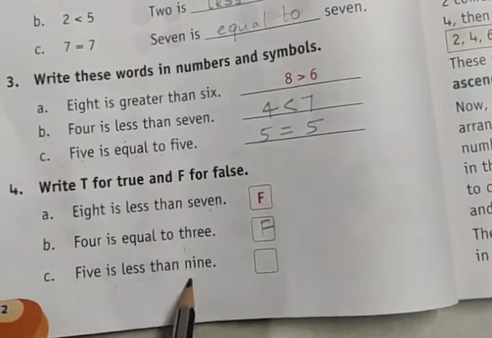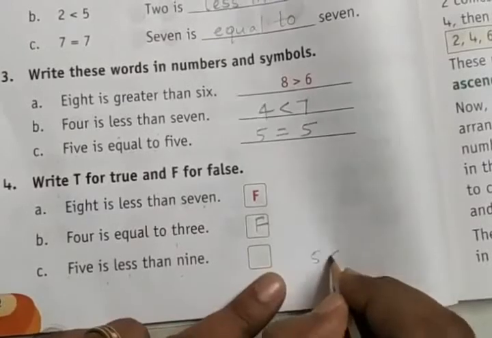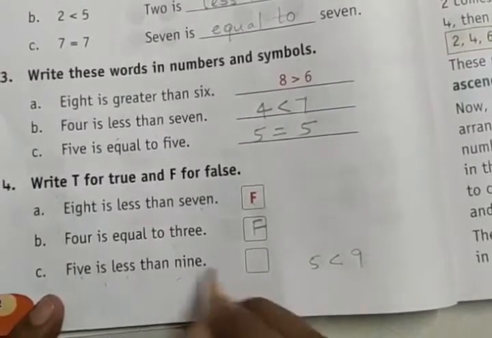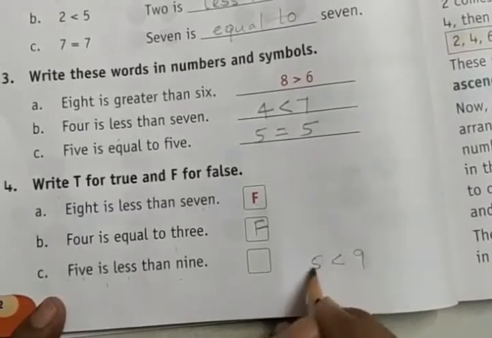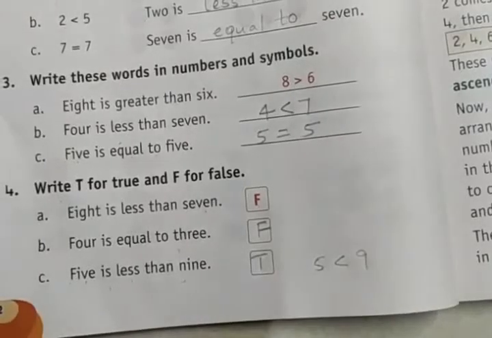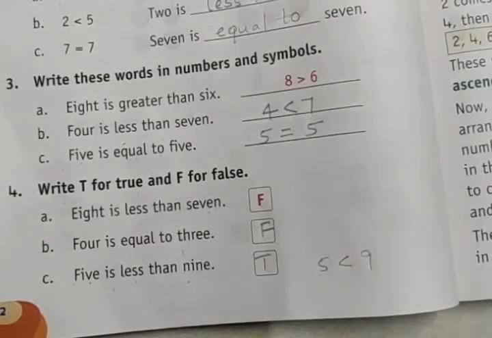5 is less than 9. Yes, 5 is less than 9. Right? Number 5 is a lesser number than 9. This is true. Right? T for true. Clear? Followed?